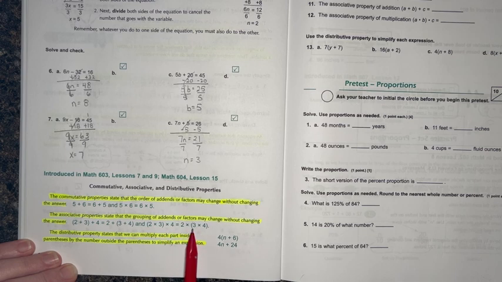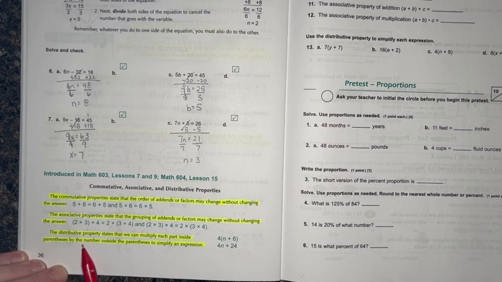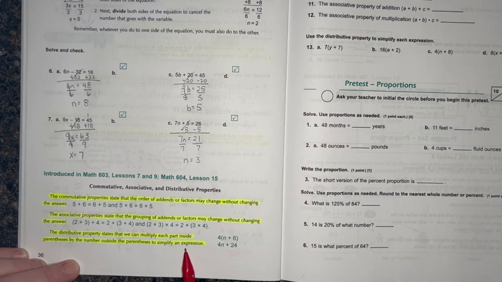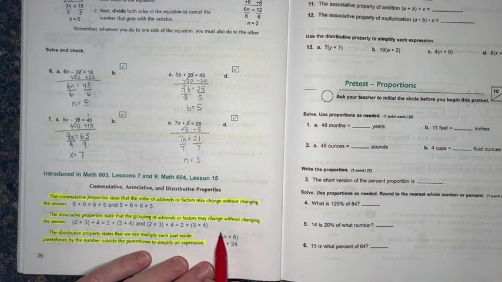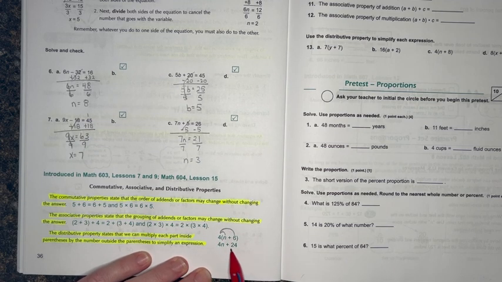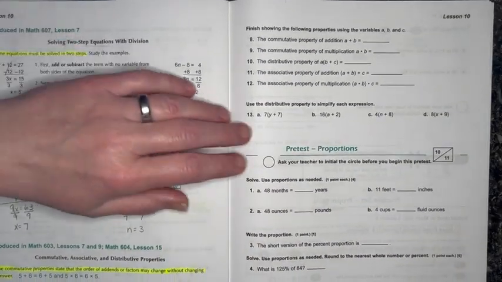Same thing with multiplication. The distributive property states that we can multiply each part inside the parentheses by the number on the outside of the parentheses to simplify an expression. 4 times the quantity n plus 6 is the same as 4 times n plus 4 times 6, or 4n plus 24. I 99.9% of the time will draw these little swoops, so I know what's being multiplied by what. All right, that being said, let's do the problems here at the top of page 37.